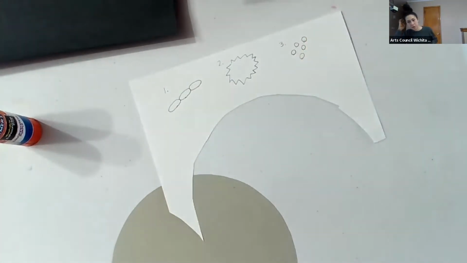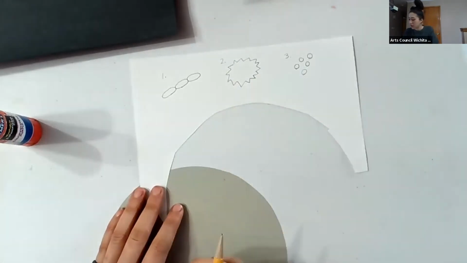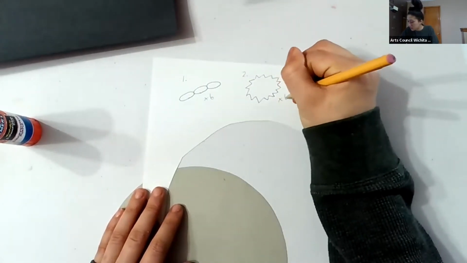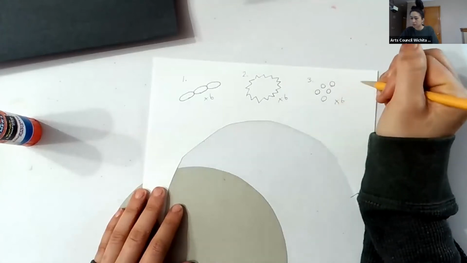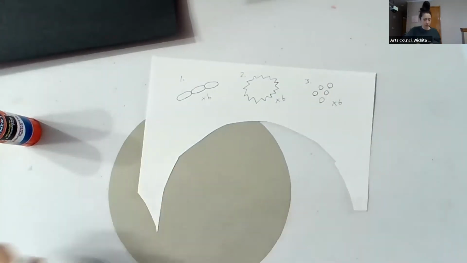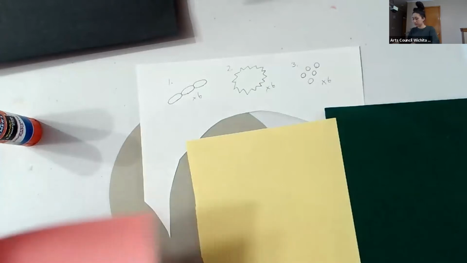Okay, so these are my 3 designs. I can go back and add more later, but I need at least 3, and I want to make at least 6 of each organism, just so there's enough stuff going on within my gray circle. So I'm going to designate 1 creature per sheet of paper, or per color.